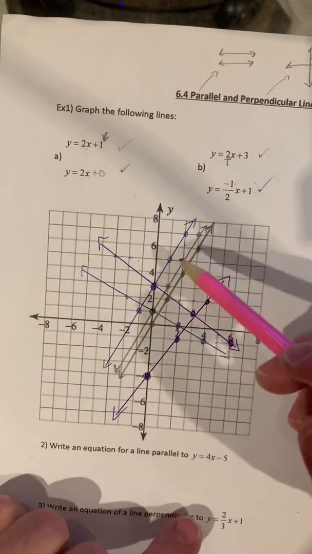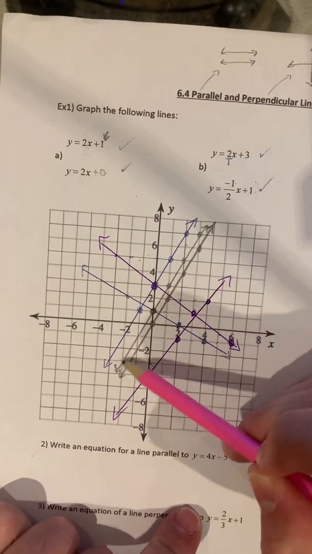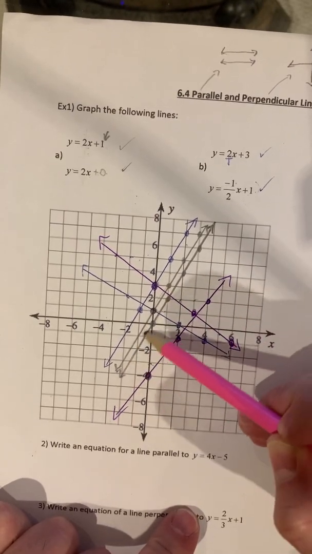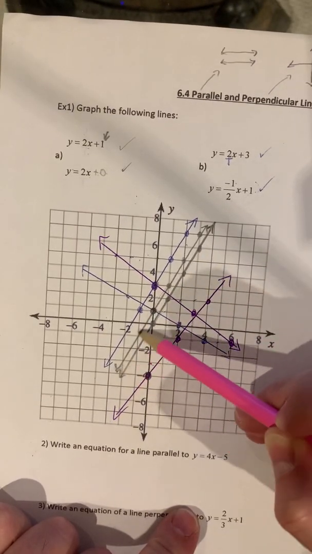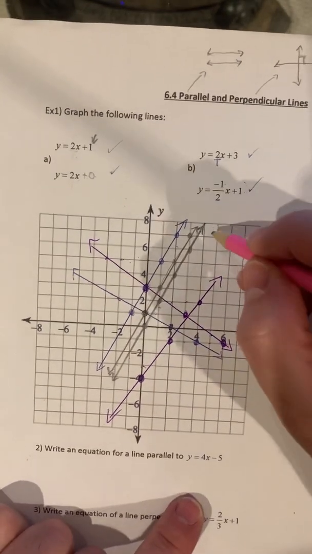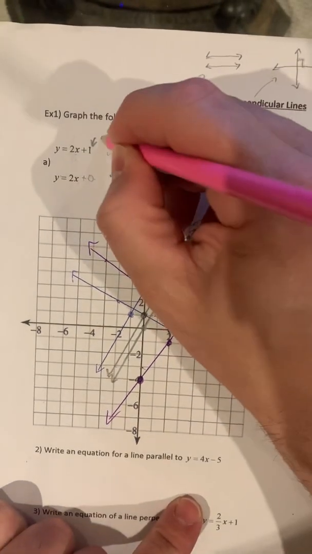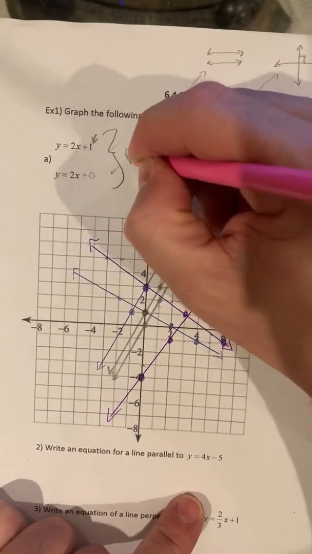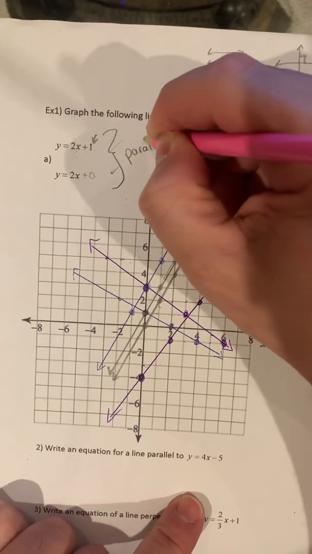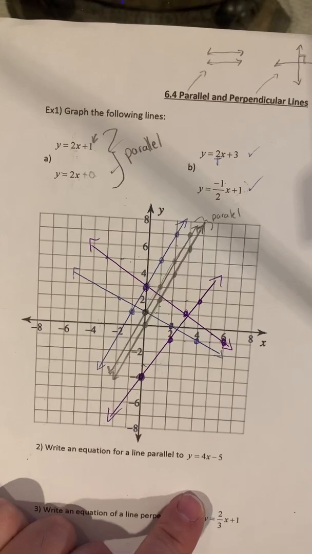Okay, so if we look at the gray ones here, these lines go alongside each other, but they never touch. They keep going in the same direction, but they never touch each other. So these 2 lines would be parallel lines. So these 2 are parallel. So that's looking at the gray ones.